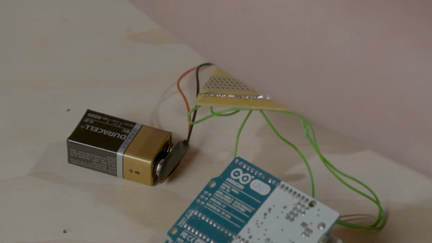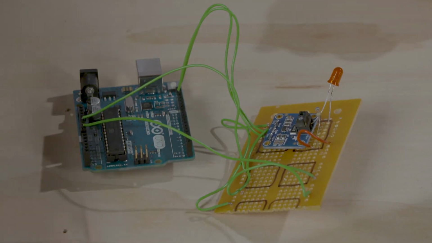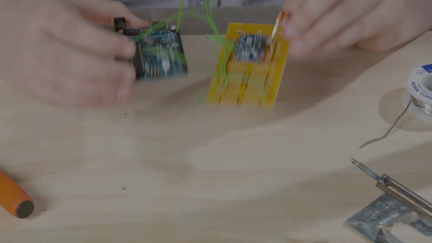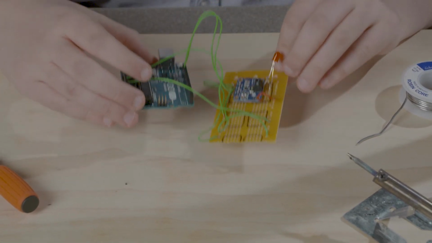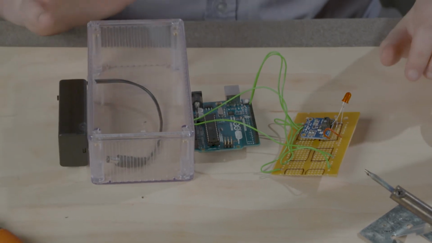There we go. I'll take this out. We're left with this. And now we're going to be doing some changes, and then we can afterwards put it into our case here.